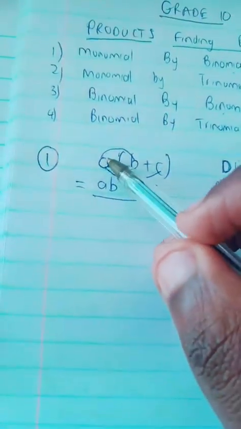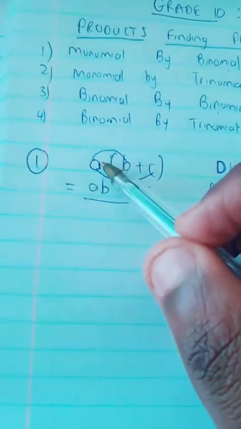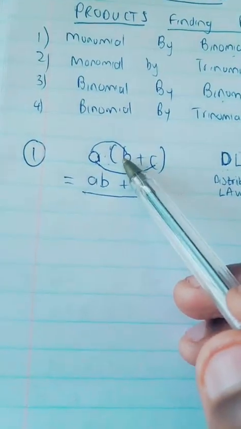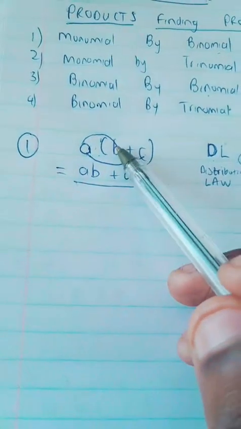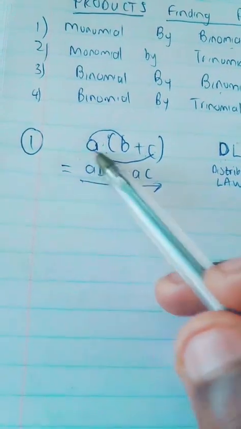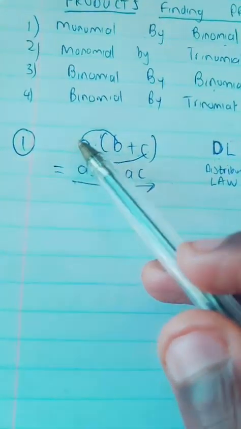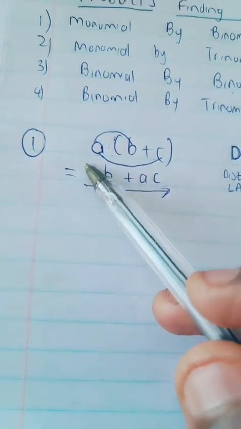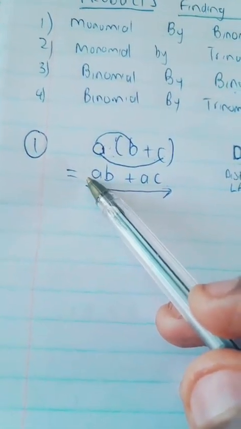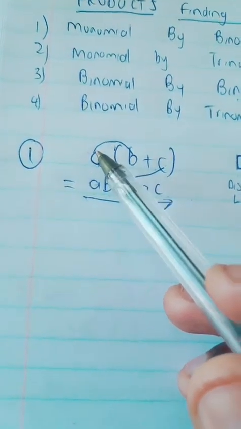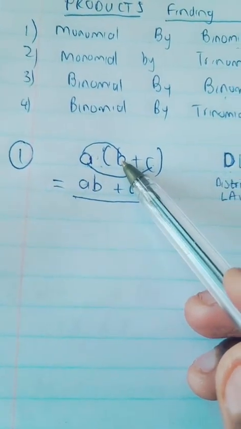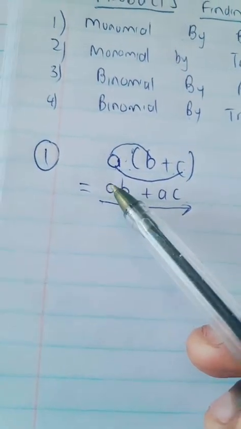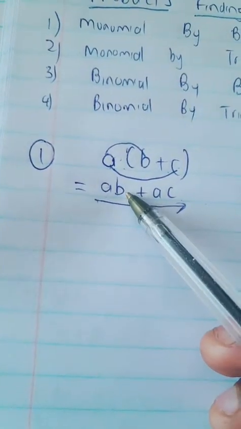Why? Because we distributed the a to the b, and when we distributed, we remembered the sign that a and b have, which is positive. A positive times a positive gives us a positive, so that's why our answer is positive. There's a number before a, which is 1, and before b there's a 1. 1 times 1 gives us 1. The number is sorted. Then there's the letter: a times b. For different bases, we simply combine the letters together, and we have an answer of ab.